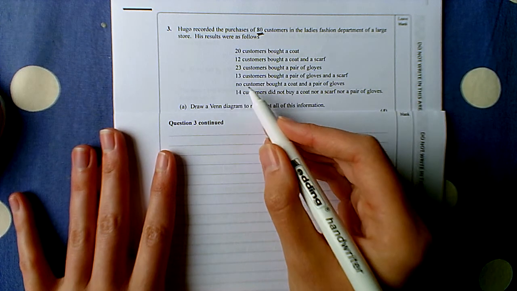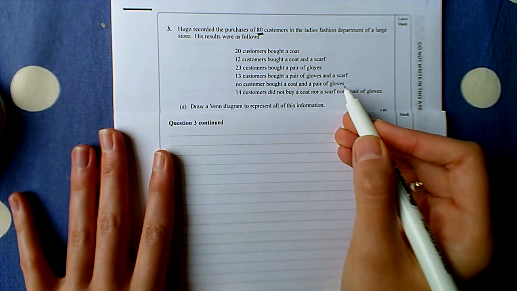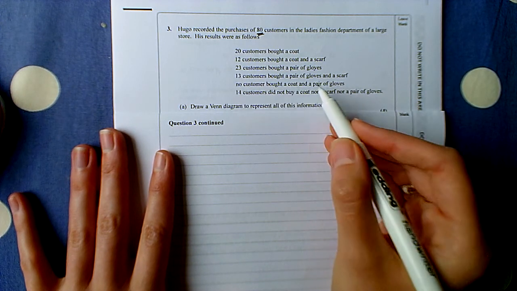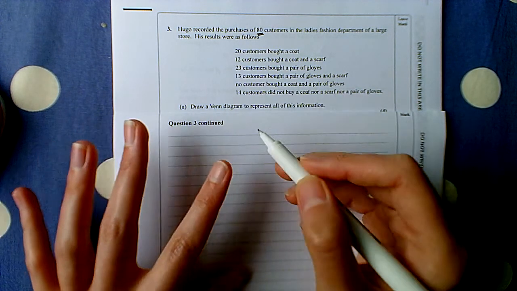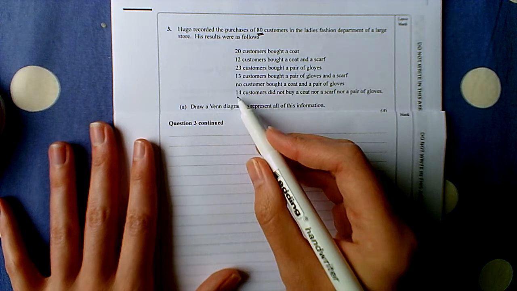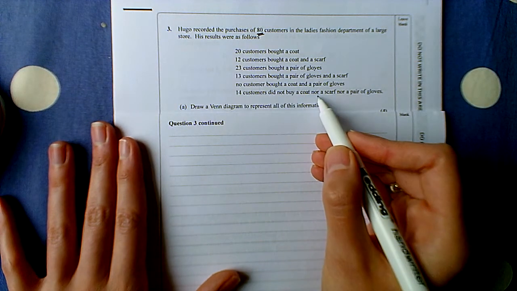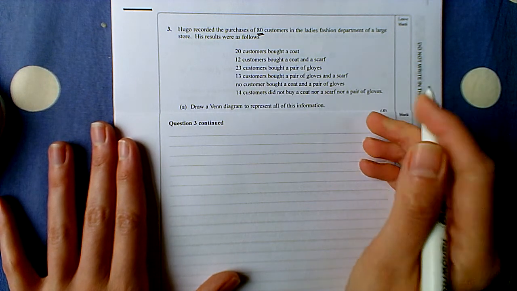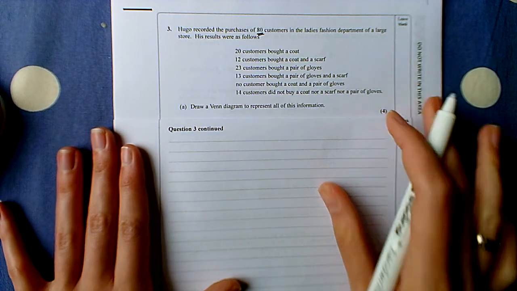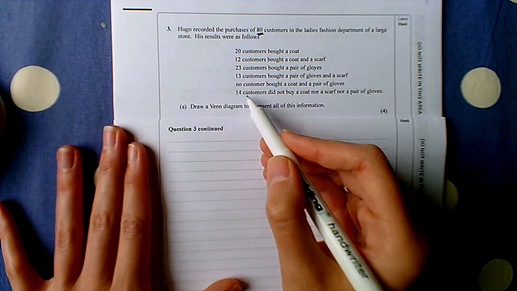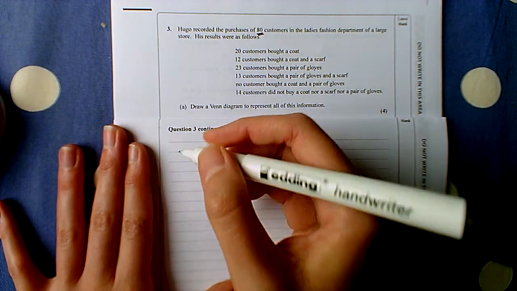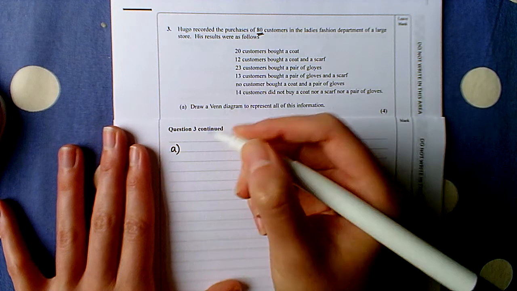Now, unusually, no customer bought a coat and a pair of gloves, which means that the coat and gloves sections do not overlap. 14 customers did not buy a coat, nor a scarf, nor a pair of gloves. So they're the people outside of the circles. So then it says, part A, draw a Venn diagram.